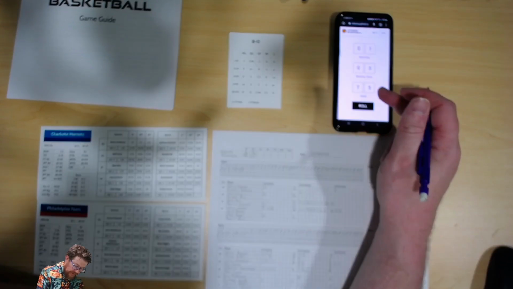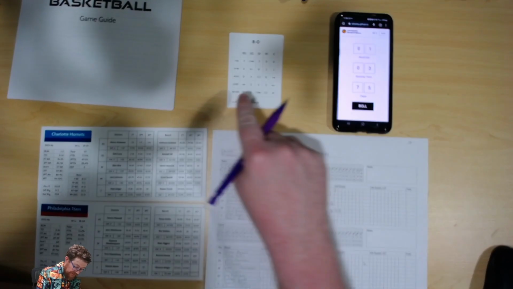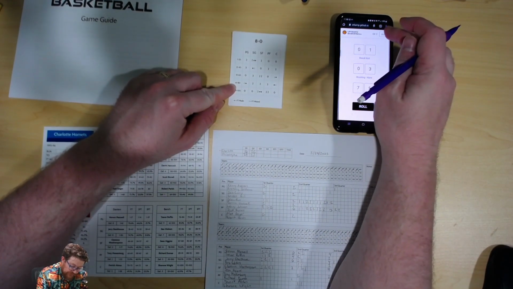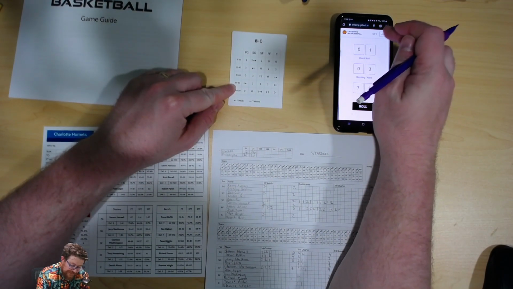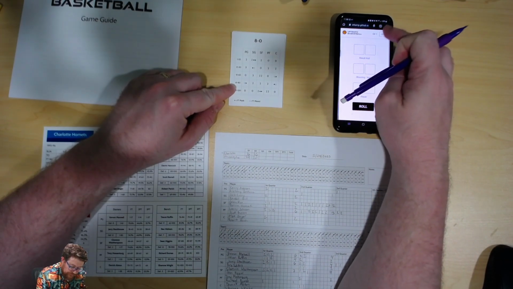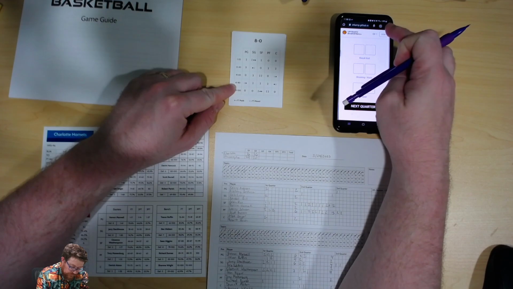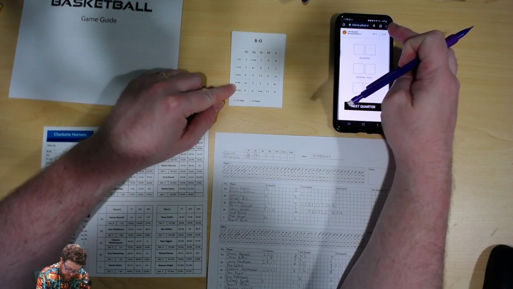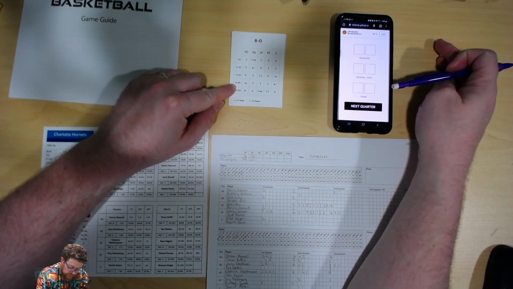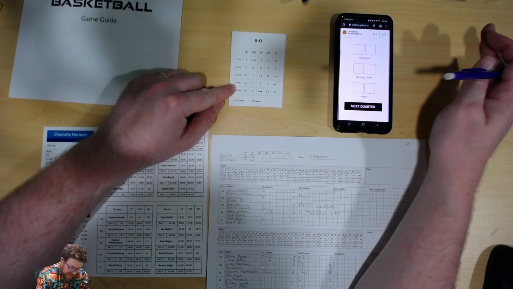And we're going to take this bottom roll as our chart. That's our 75. Here's our 8-0 run. So we're going to take 2 minutes off the clock. I did it again. I think that's where I need to be, down to 8 minutes.